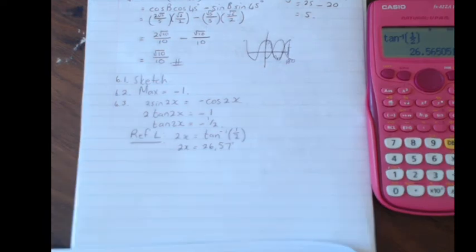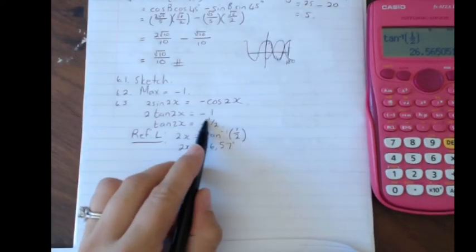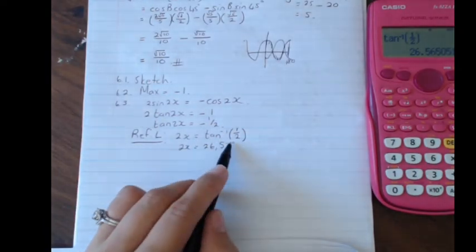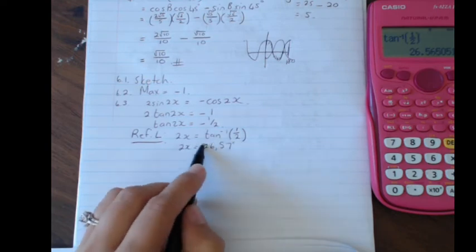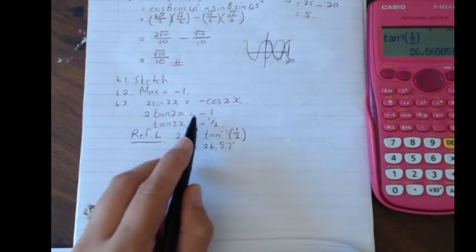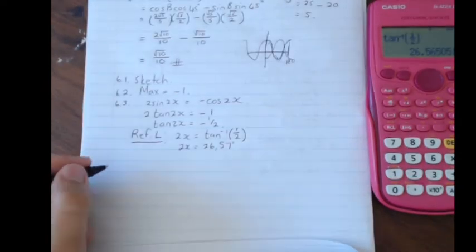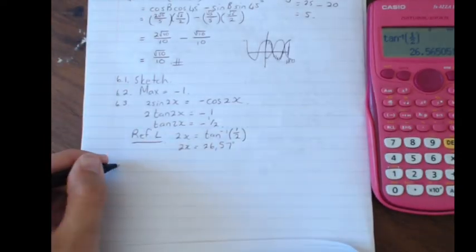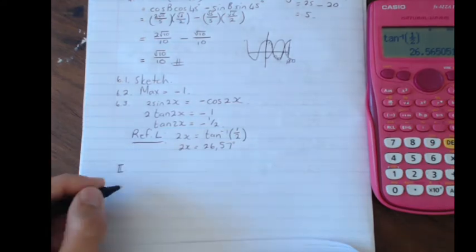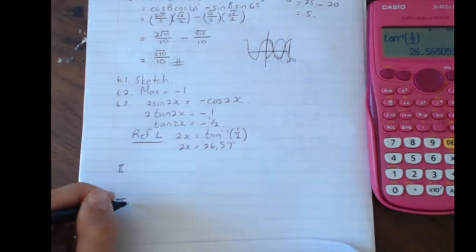Even if that's negative, you keep it positive, and then it produces an angle in quadrant 1 that you can then place in the quadrants where the ratio is negative. So tan is negative in quadrant 2 and quadrant 4.